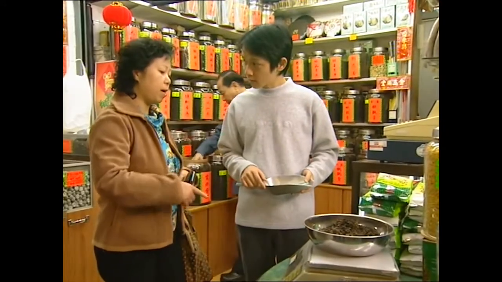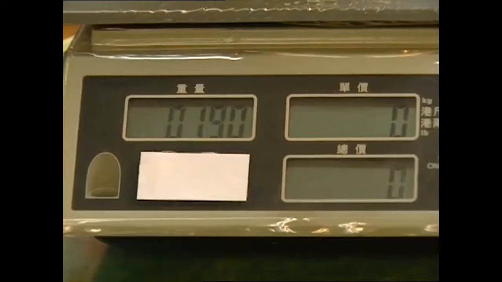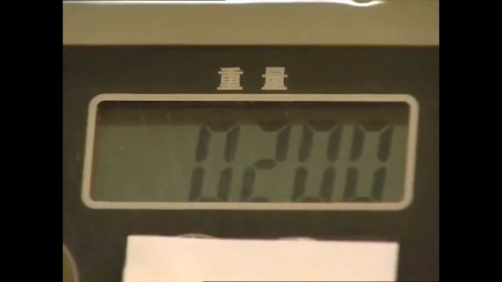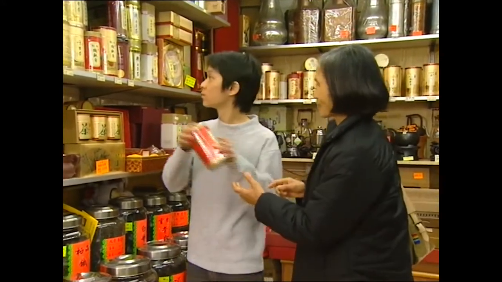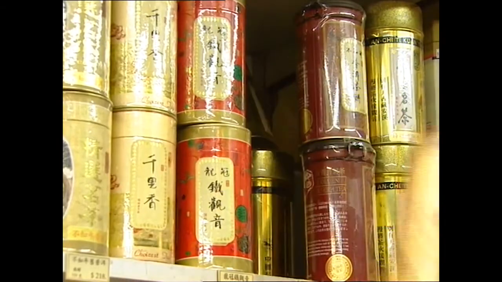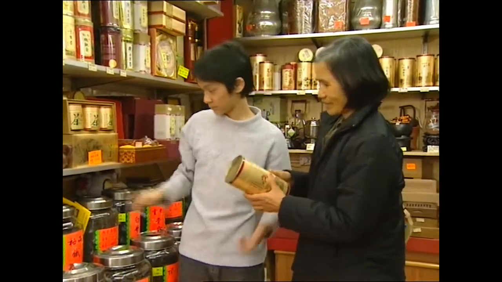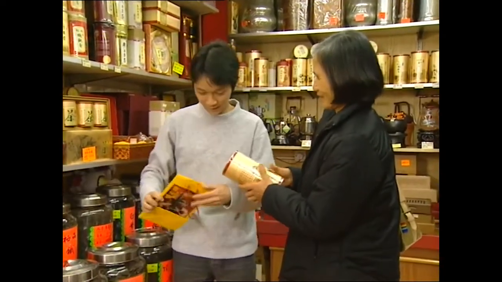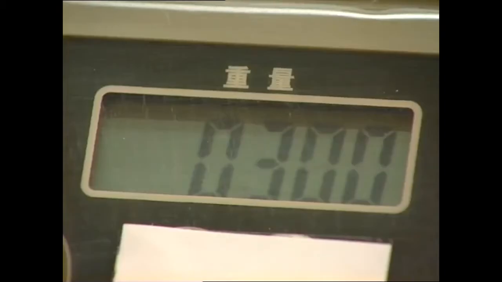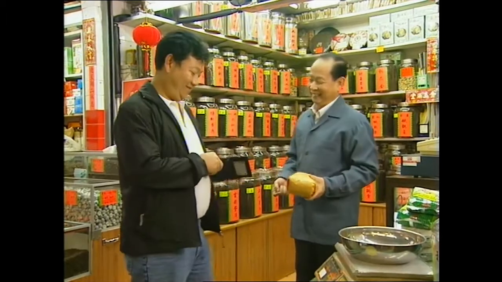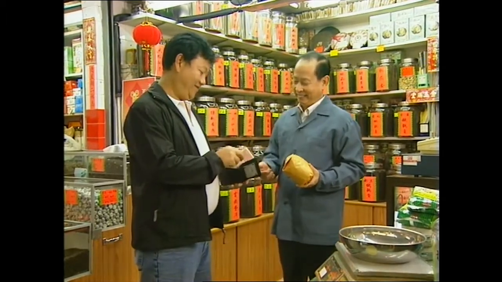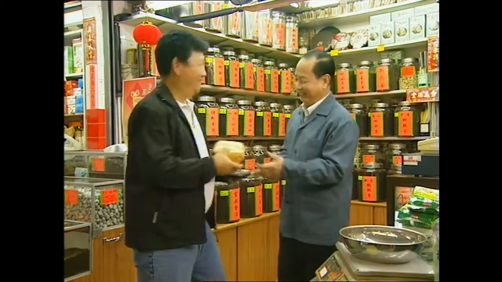All right, I'll take 200 grams, thank you. Okay. No, I'll take the bigger one. Right. Yes, it's perfect. All right. 300 grams. How much? $150. Thank you.